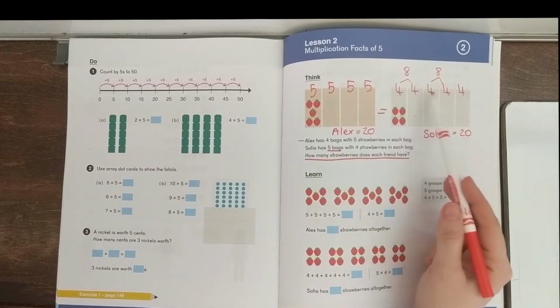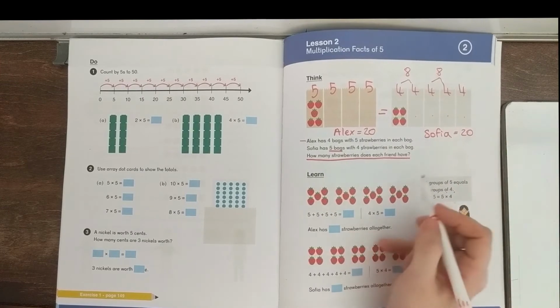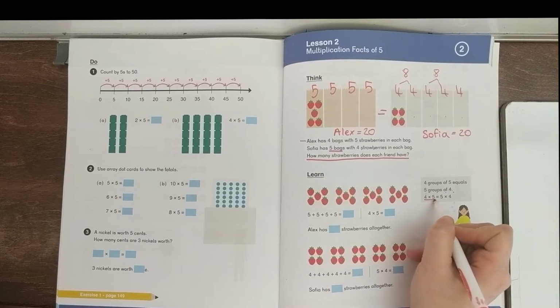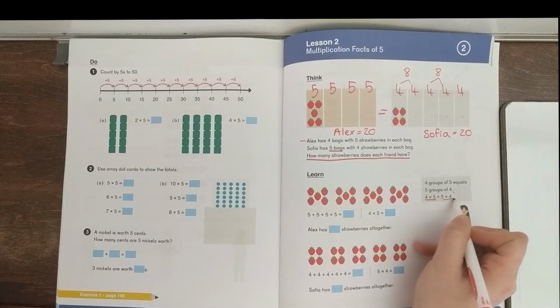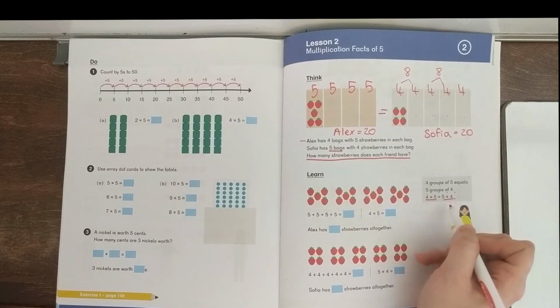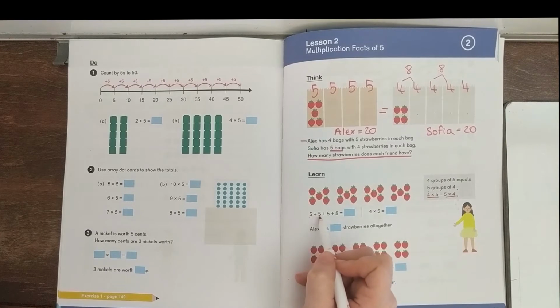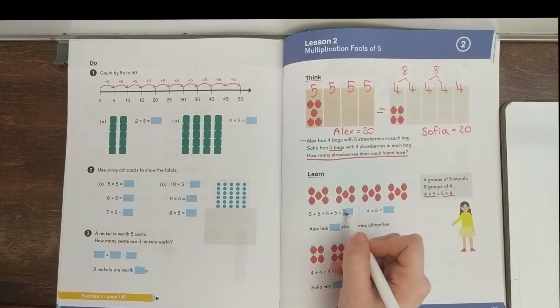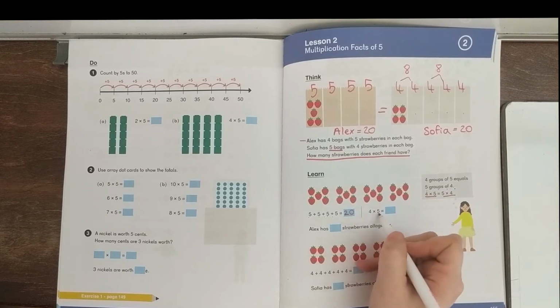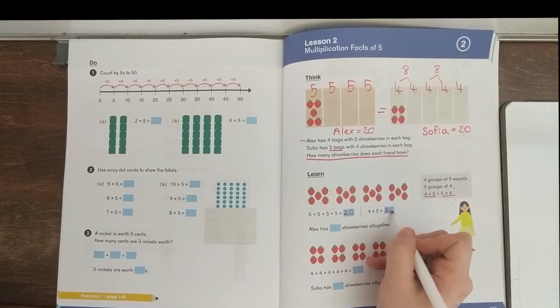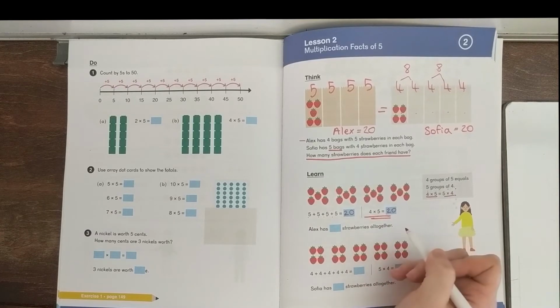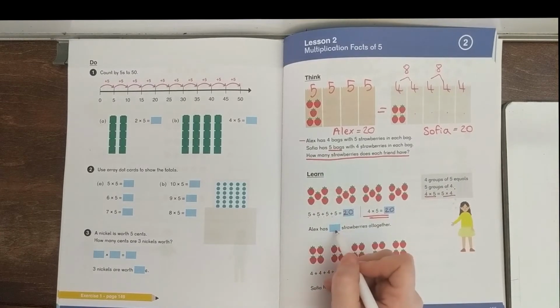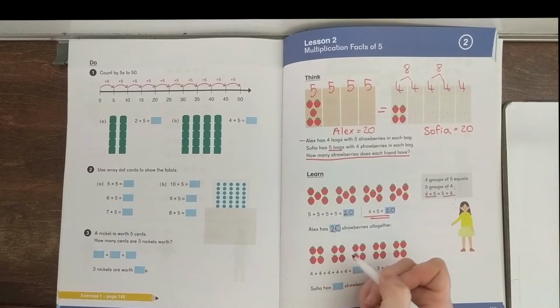But instead of adding them like we did up here, they multiplied. 4 times 5 equals 5 times 4, which is way quicker. 5 plus 5 plus 5 plus 5 equals 20. 4 times 5 also equals 20. Much faster. Alex has 20 strawberries altogether.